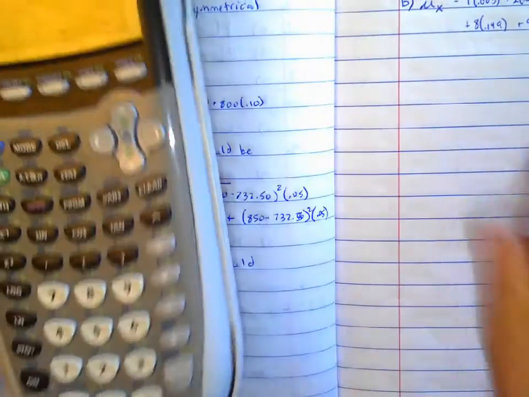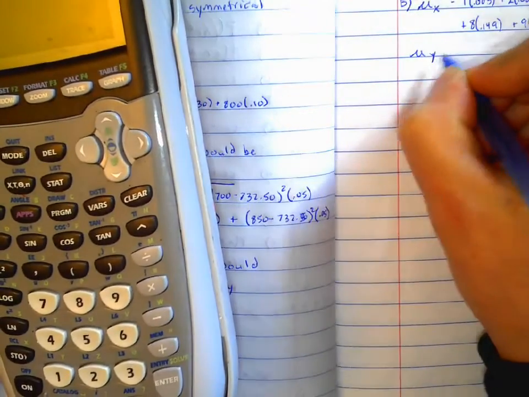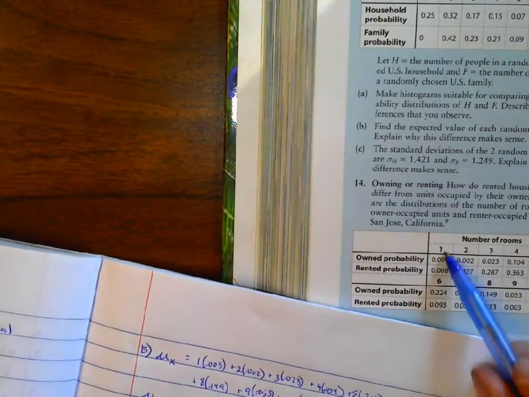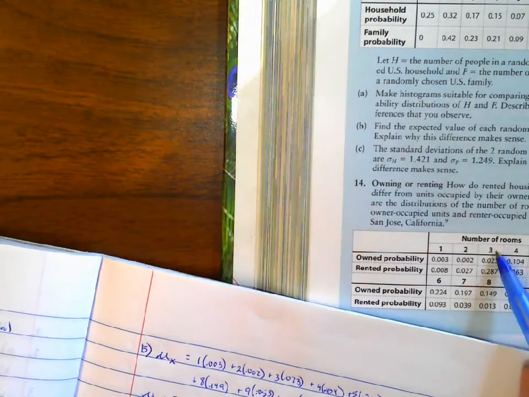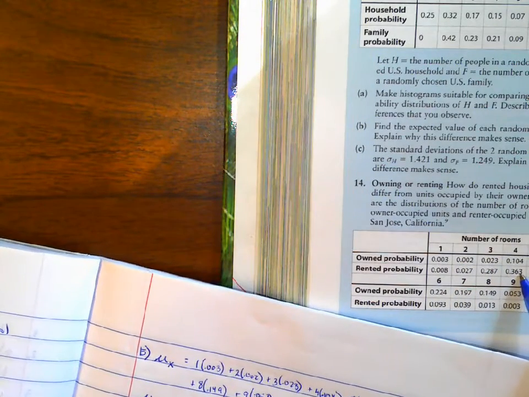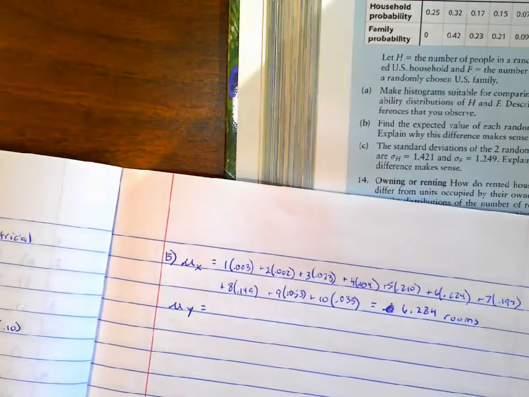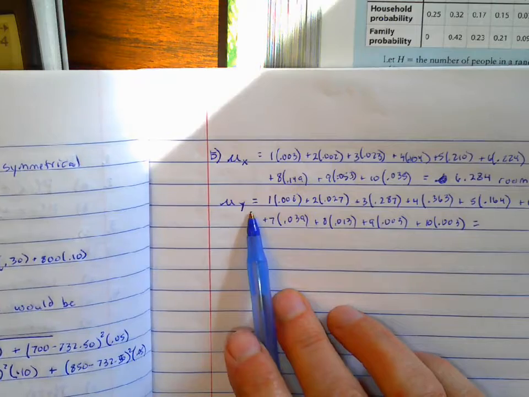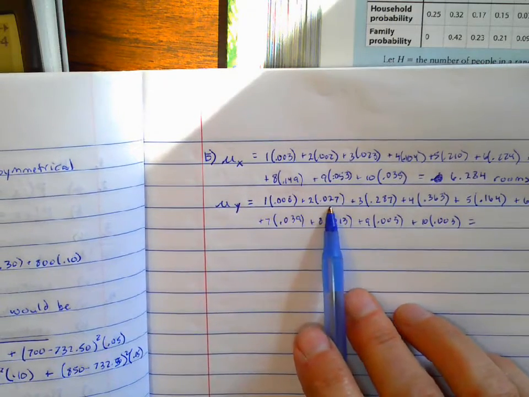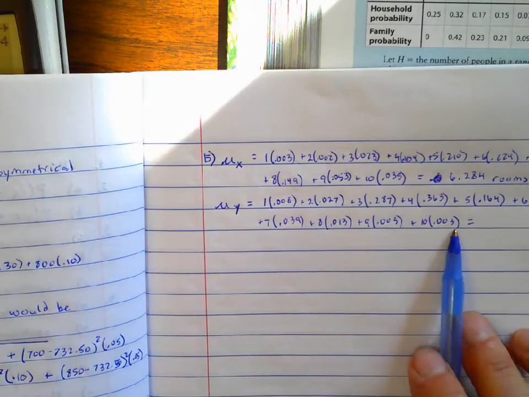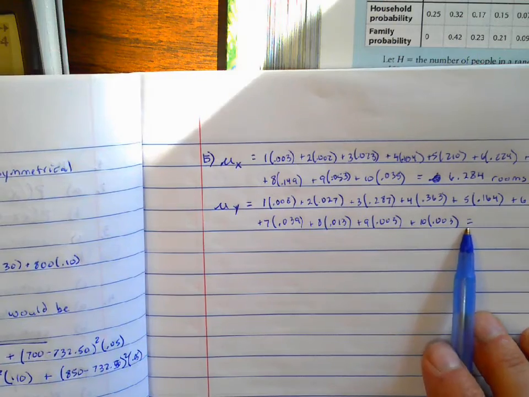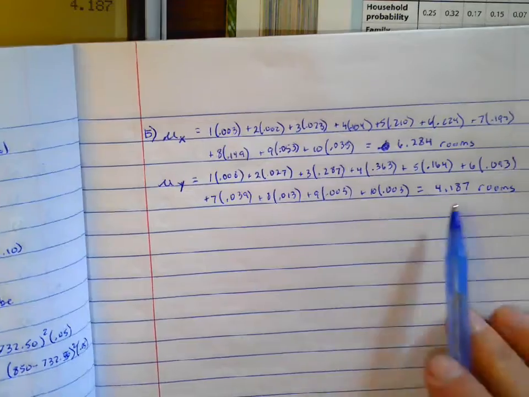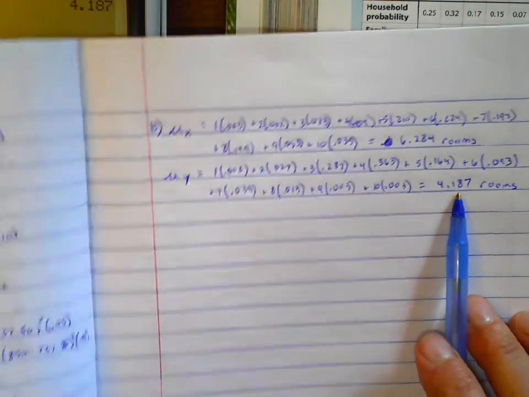Now we want to do the same thing for the renting unit, people that rent. So we're going to do 1 times this, 2 times that, 3 times this, 4 times this. So you're going to write that all out. The mean of Y, the renters, 1 times the probability plus 2 times the probability, 3 times the probability, all the way out to 10 times its probability. Then you want to work this out. I just put that in the calculator and I got 4.187 rooms.